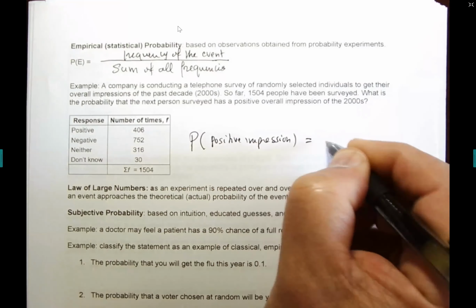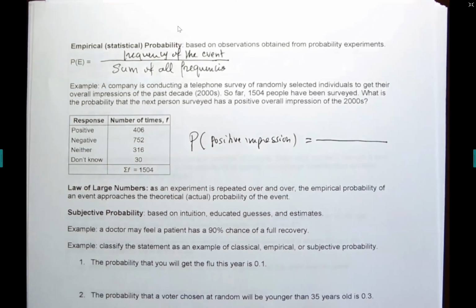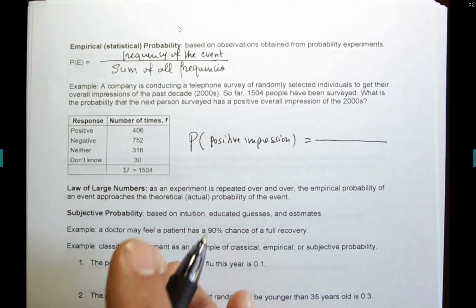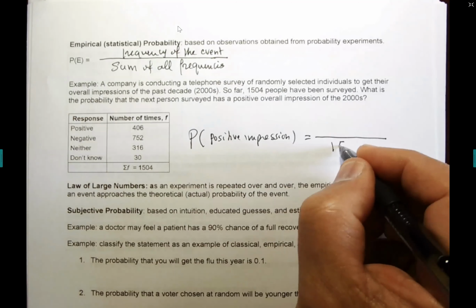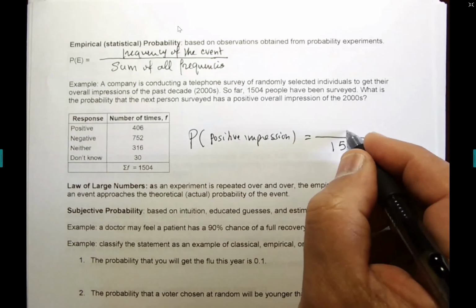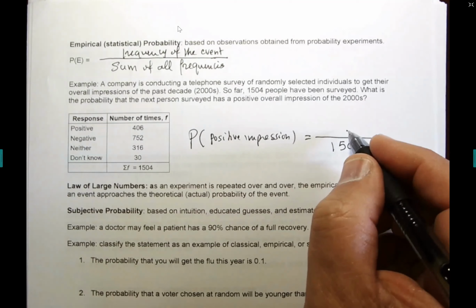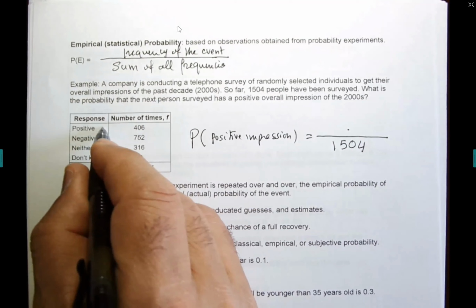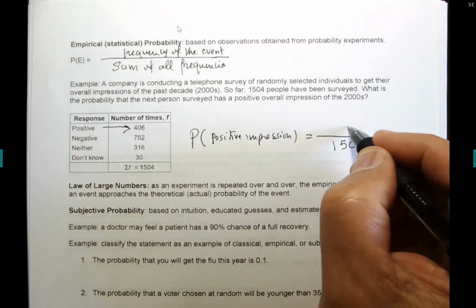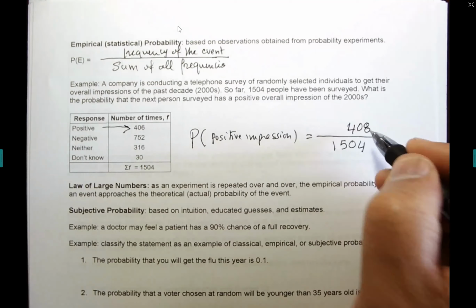Okay, can you guys help me out? What's the denominator here? You agree that the denominator should be the sum of all frequencies. That's what I put in there. So 1504. The numerator is what works in favor of getting that probability. He wants positive impressions. Well, which one are positive impressions? Right here, 408. And that's your answer.